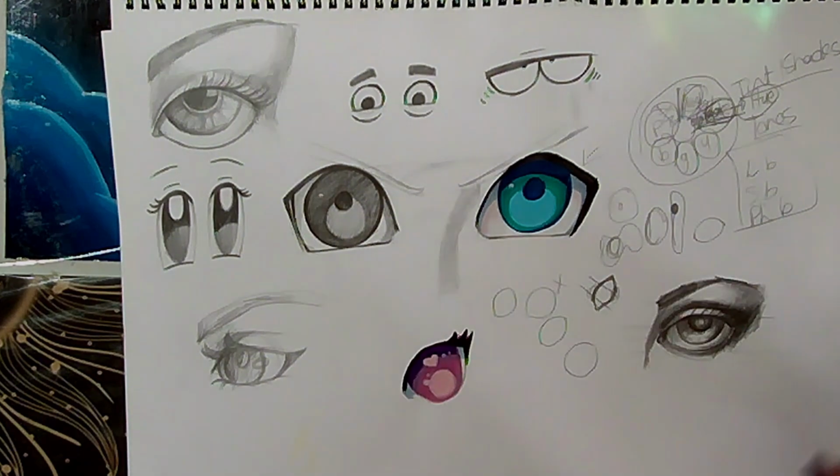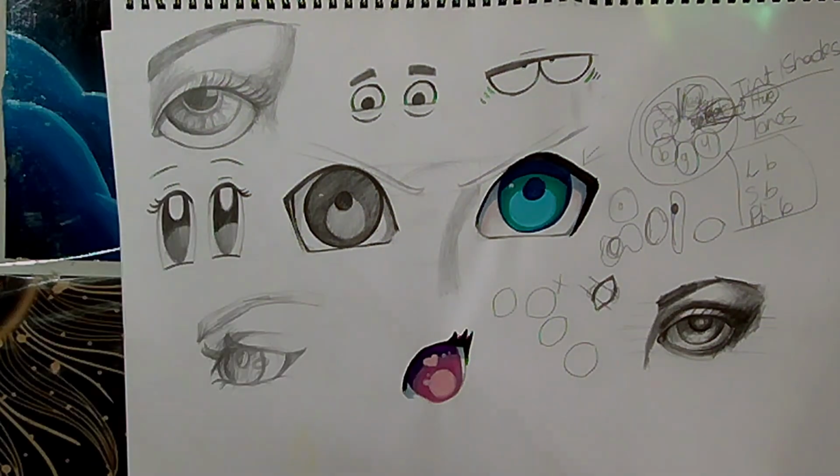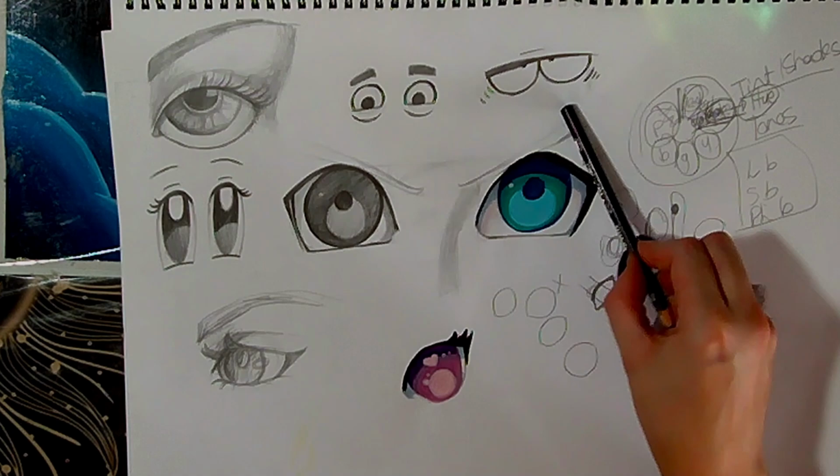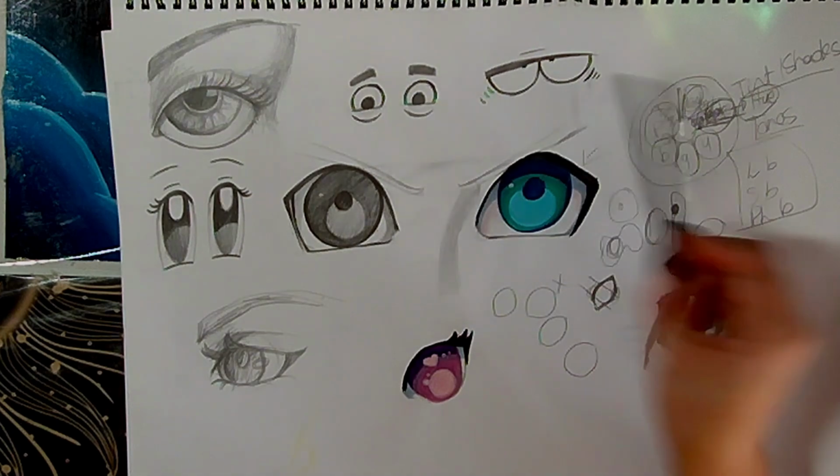Okay, that's a big lesson to learn, I guess. So for little cartoony eyes, I went on Pinterest, I searched Cartoon Network characters, and I drew a few of the character eyes.